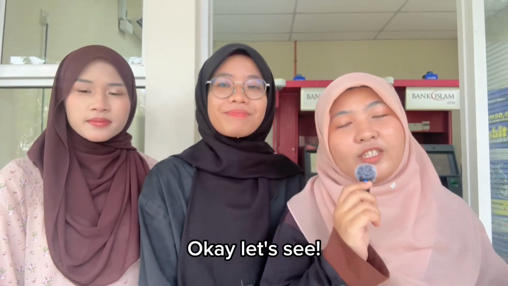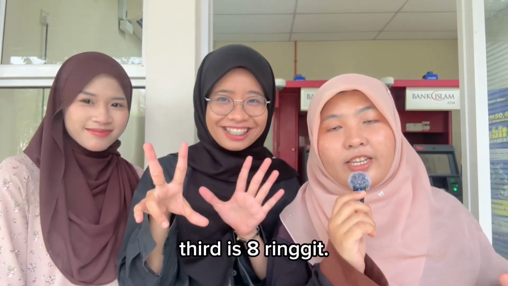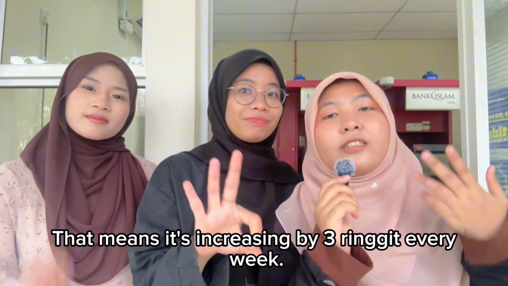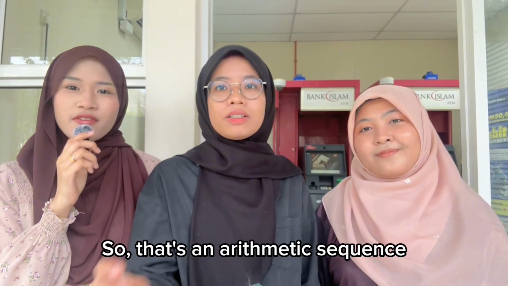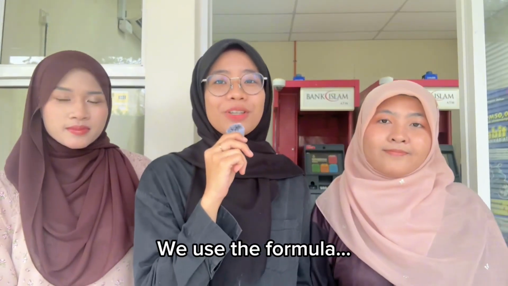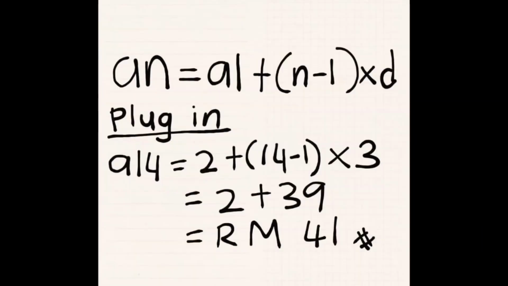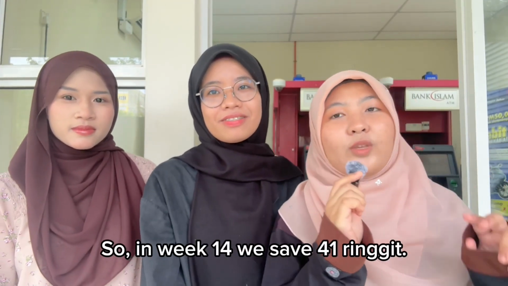Okay, let's see. First week is 2 ringgit, second is 5 ringgit, third is 8 ringgit. That means it's increasing by 3 ringgit every week. So, that's an arithmetic sequence. First term is 2, common difference is 3. We use the formula. So, in week 14, we save 41 ringgit.